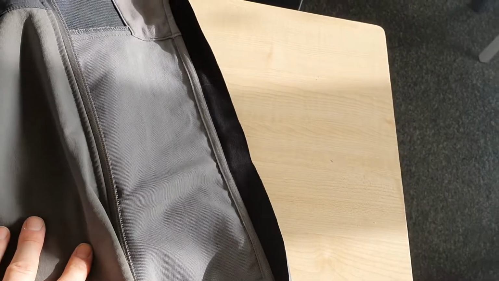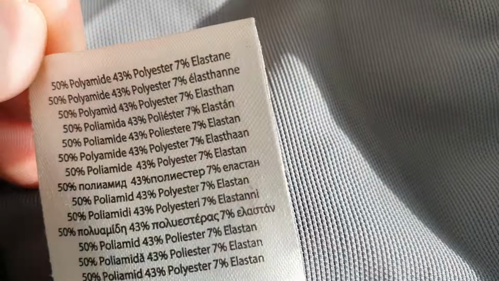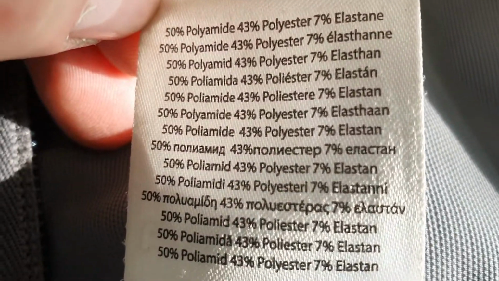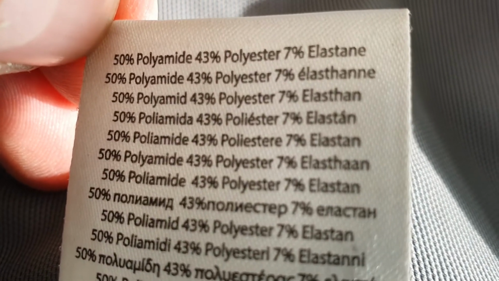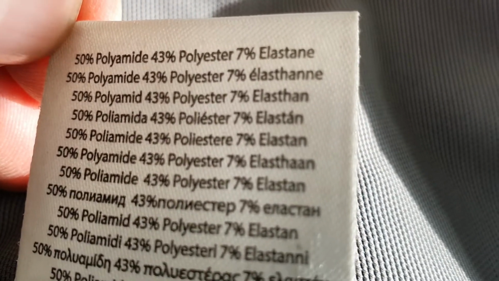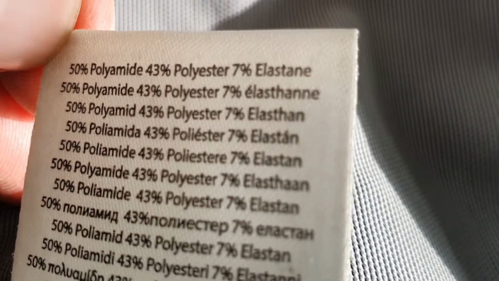It's a Gore-Tex jacket that doesn't let water in. It repels it. If I look down here, it says it's made of 50% polyamide, 43% polyester, and 7% elastane. That's like elastic, so it makes it quite flexible.